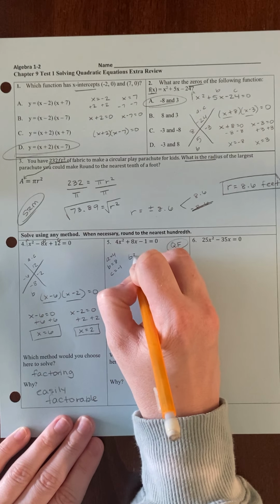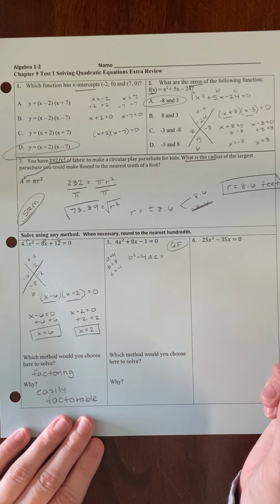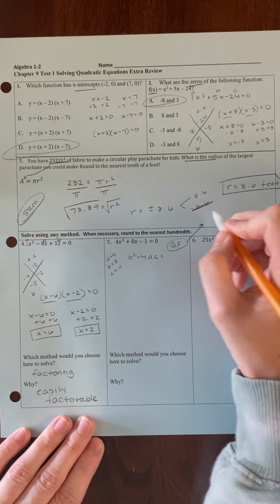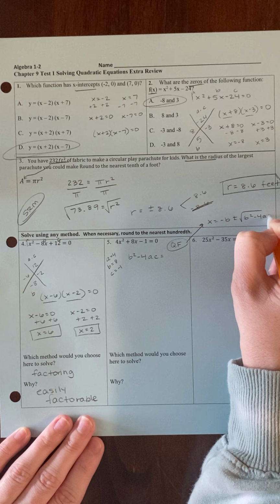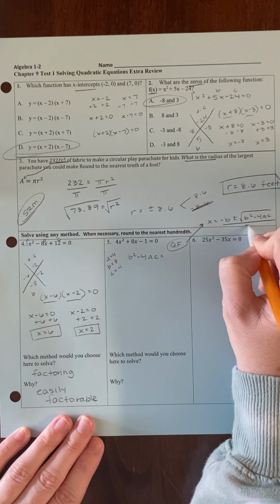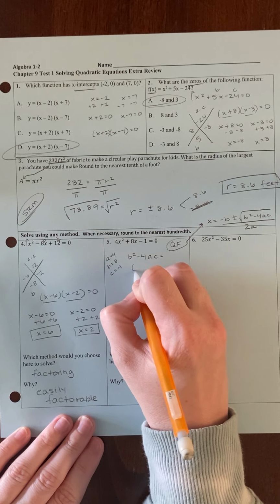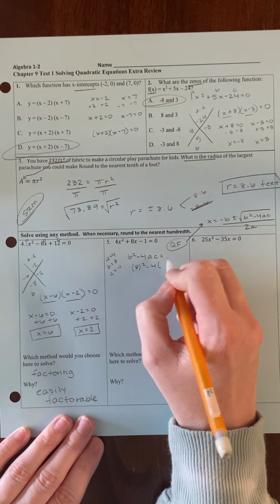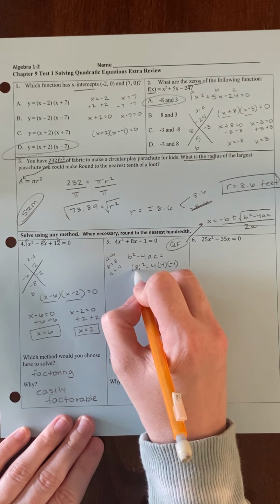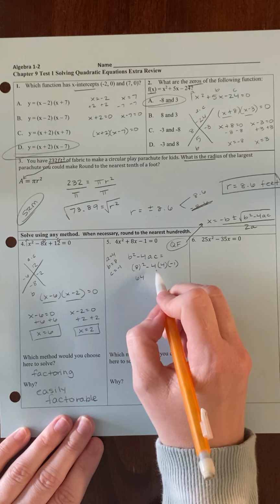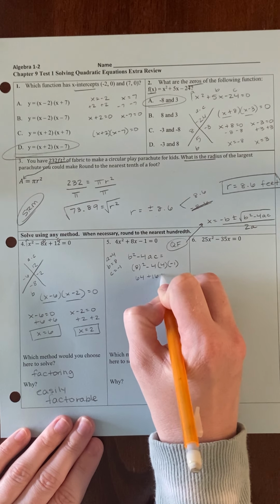I'm going to find the discriminant first, which is b squared minus 4ac. Remember, your quadratic formula is this whole thing here. So the discriminant is this part right here. So b squared would be 8 squared minus 4 times a, which is 4, times c, which is -1. 8 squared would be 64. -4 times 4 would be -16, times -1 would be +16.